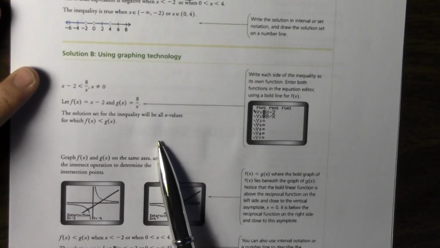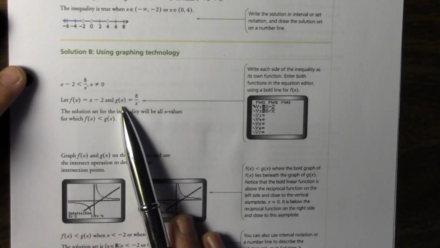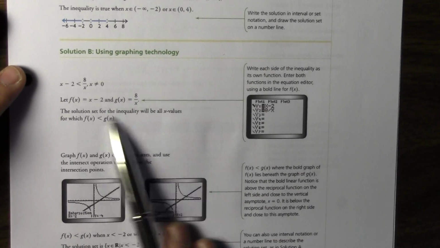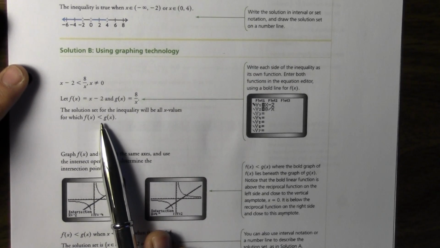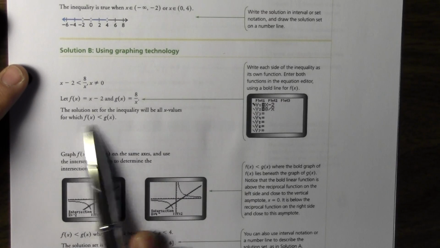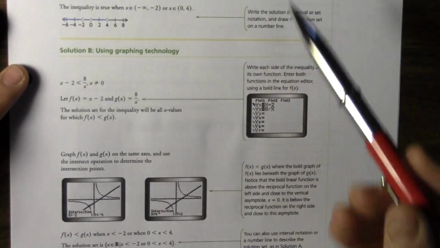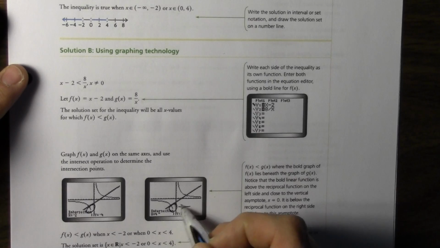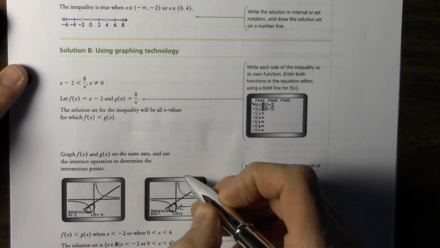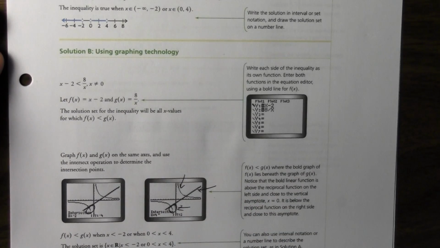Same idea now using graphing technology. We have two functions, f of x and g of x. We graph them, and then we look for the areas on the graph where f is less than g. And that'll be the range. So it's between negative 2 and 0. So there's our range. That's the only area where this graph is less than this graph.